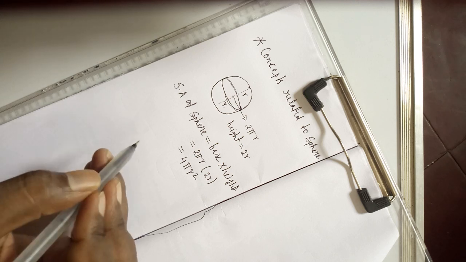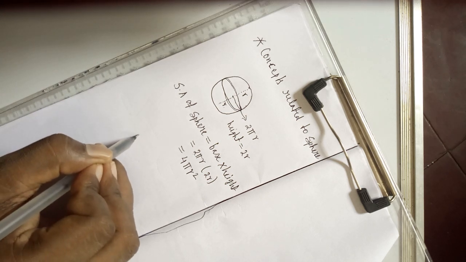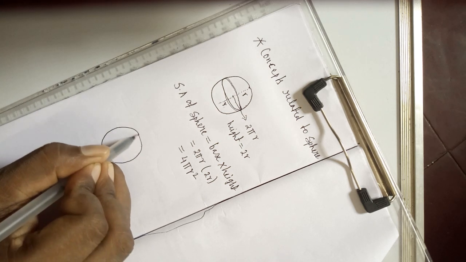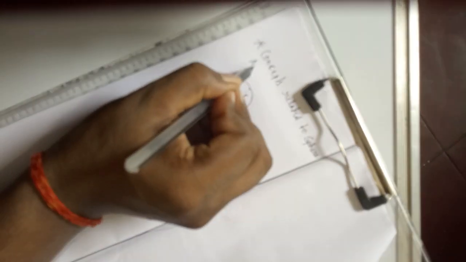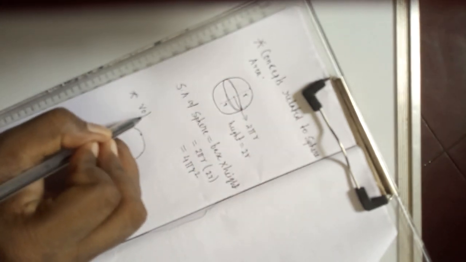So when it comes to volume, I'll make another diagram to make you understand. So here I'm talking about this was surface area, right? And here I'm talking about volume.